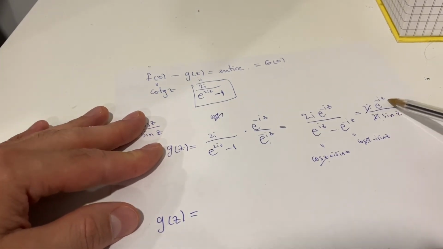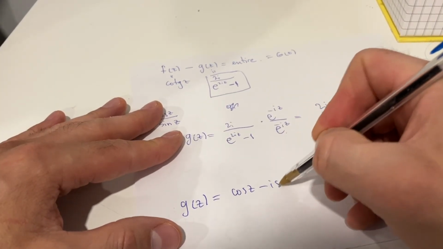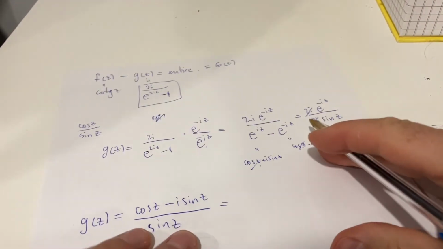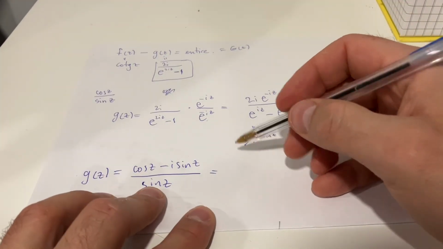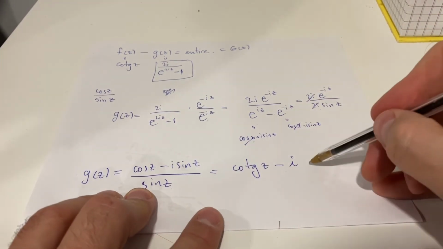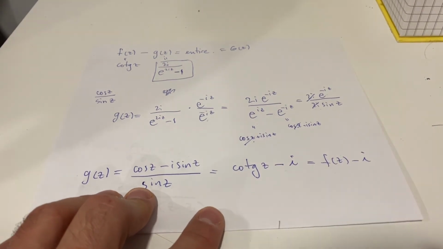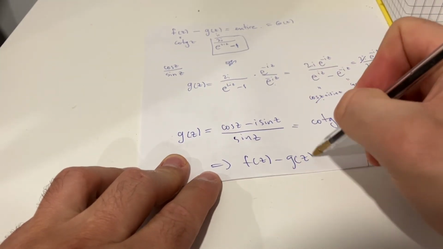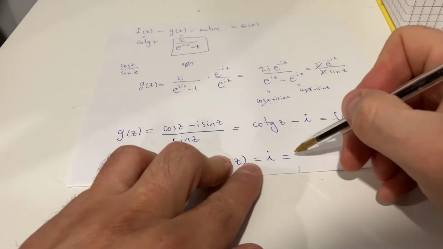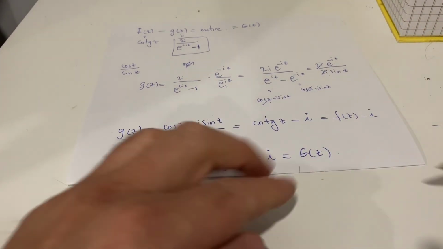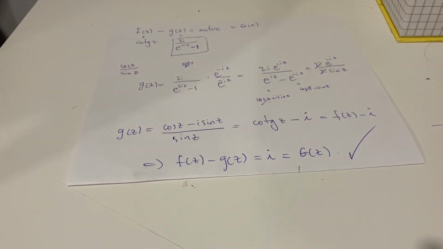exponential of negative iz, which is cosine of z minus i sine of z, over the sine of z. So finally you get cosine over sine, the cotangent of z, minus i times sine over sine, which is 1. So this is f of z minus i. Thus f of z minus g of z is i. This is an entire function for sure, analytic everywhere. So that's the solution to this problem.